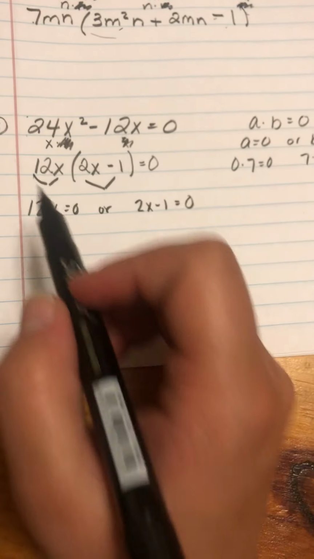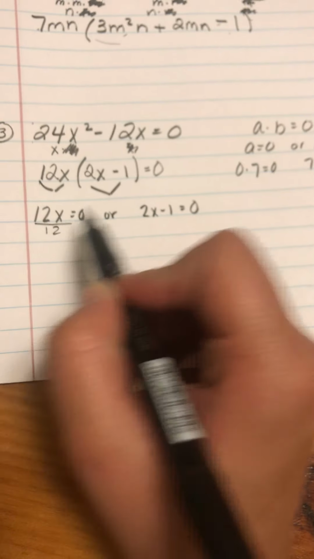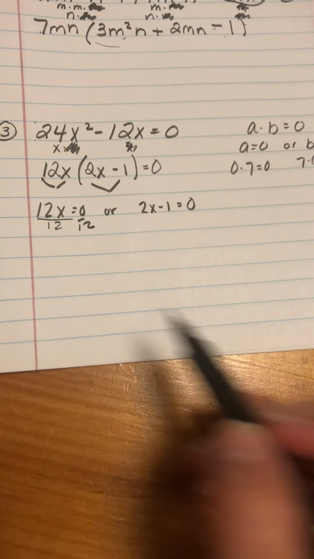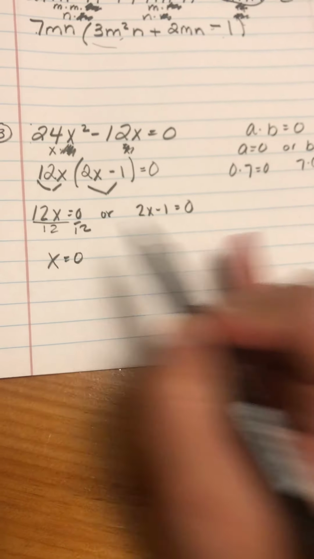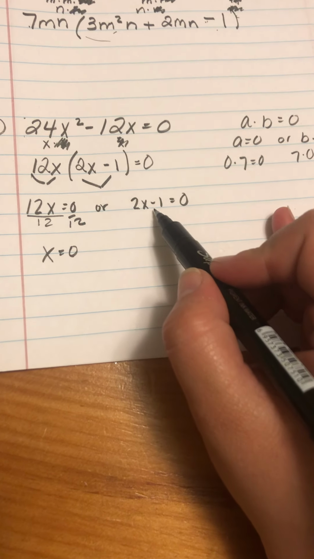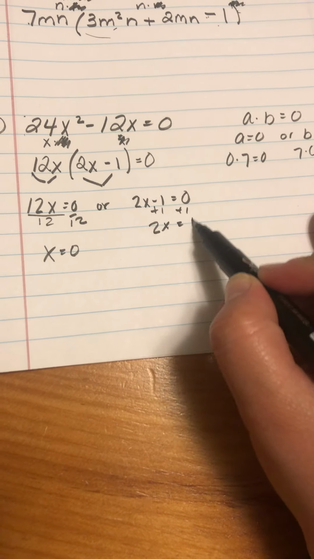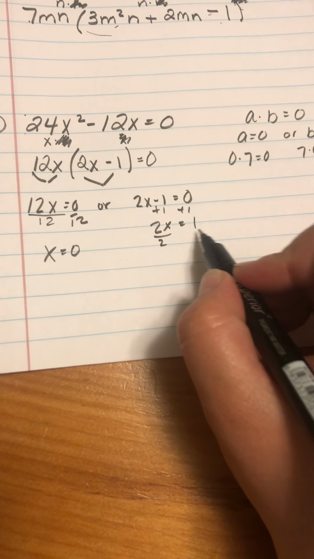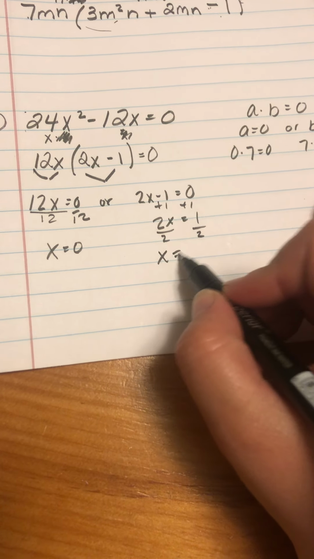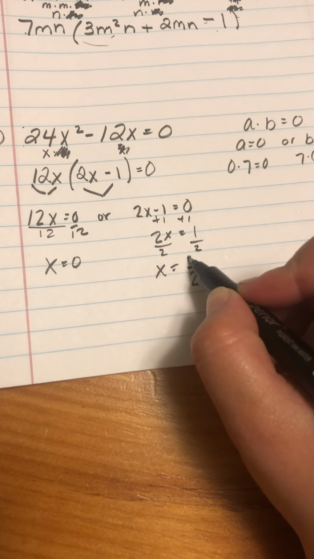If I wanted to solve this out, right, I would divide by 12 here. All right, I'm going to get x is equal to 0. Over here, if I wanted to solve, I would add 1. I would get 2x equals 1, and then I would divide by 2. So I would get x is equal to 1/2.